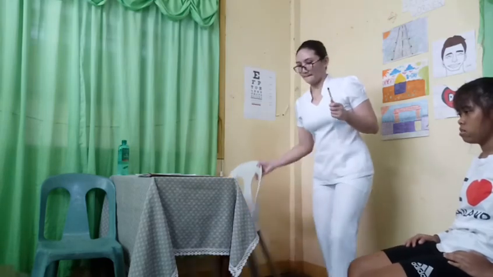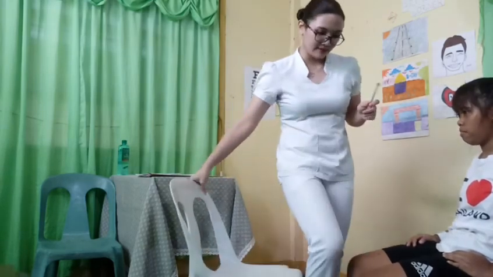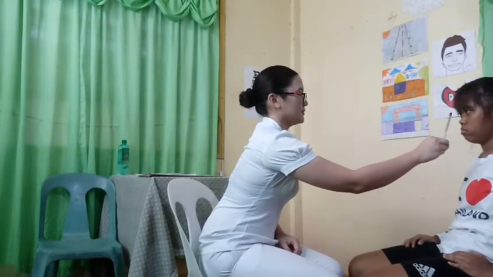Now let us proceed to checking for eye convergence. What I am going to do here is put this pen 4 inches away from my patient's face, and I'm going to ask her to look directly at the tip, as I move it towards the bridge of her nose. Okay. Please look at the tip of the pen. Okay. Continue looking at the pen. Okay, so the pupils of my patient converge as I move the near object towards the bridge of her nose.